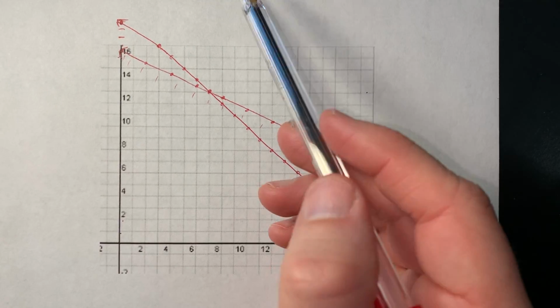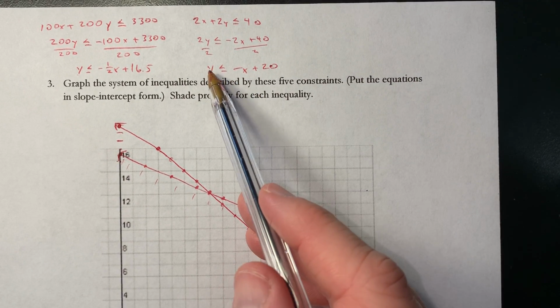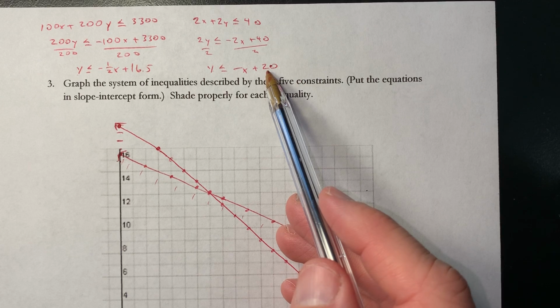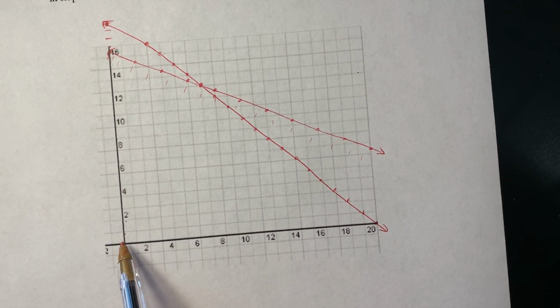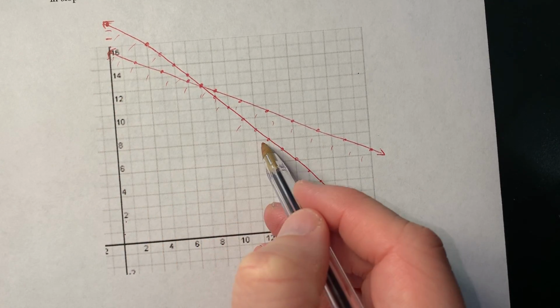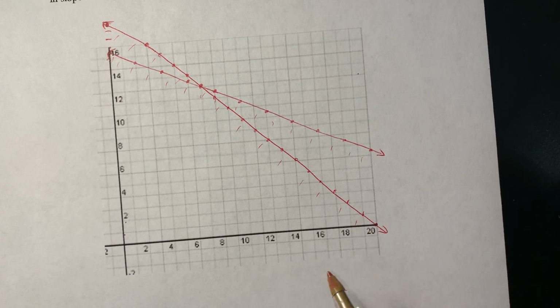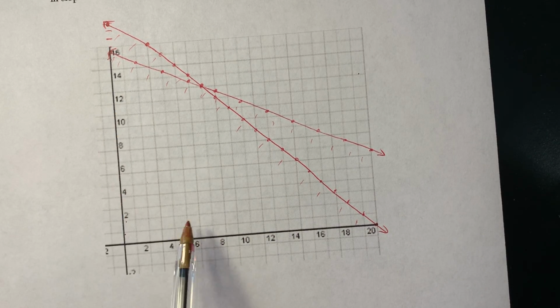Okay, so this one, if I put in the origin, (0, 0), I get 0 is less than or equal to 20, and that is true. So the origin produced a true statement, so I'm going to shade again toward the origin. And now it's this region here that has been shaded for both lines.